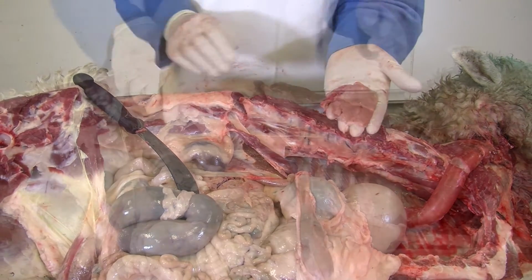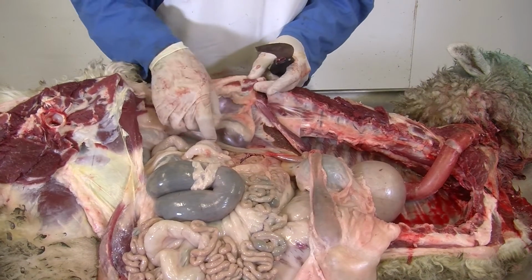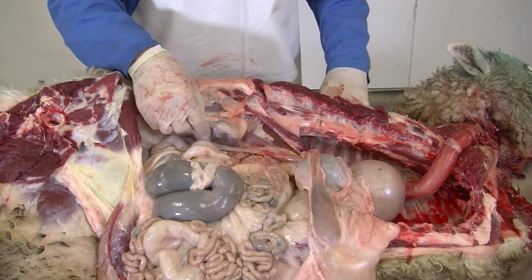be out of control. So also here we'll have a look at the kidney.